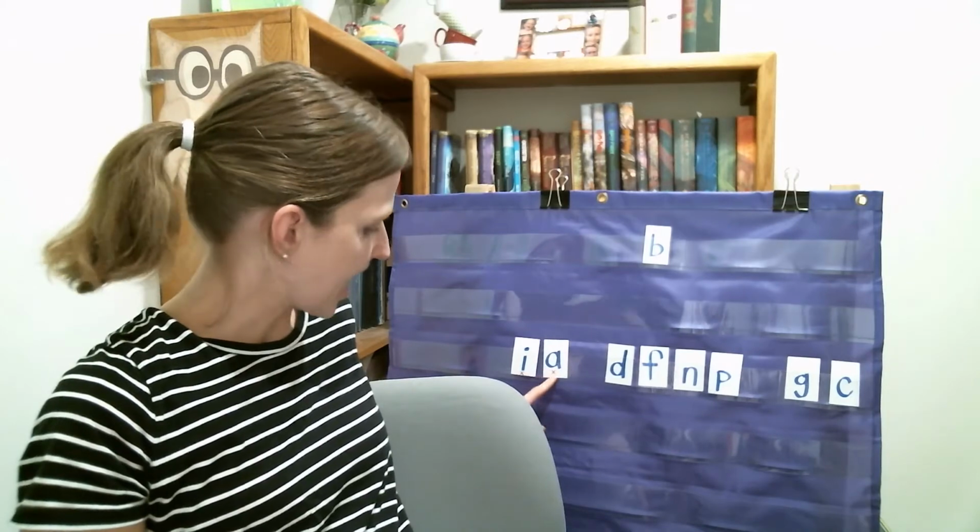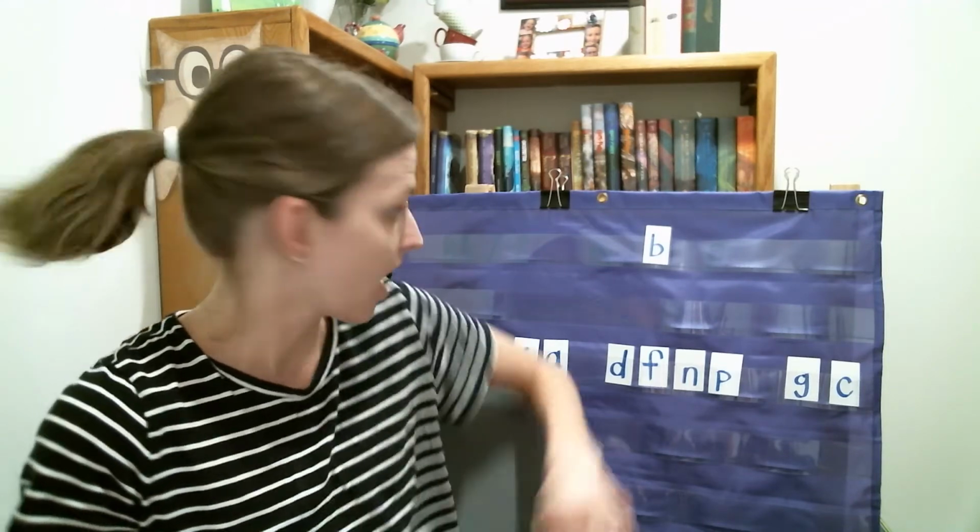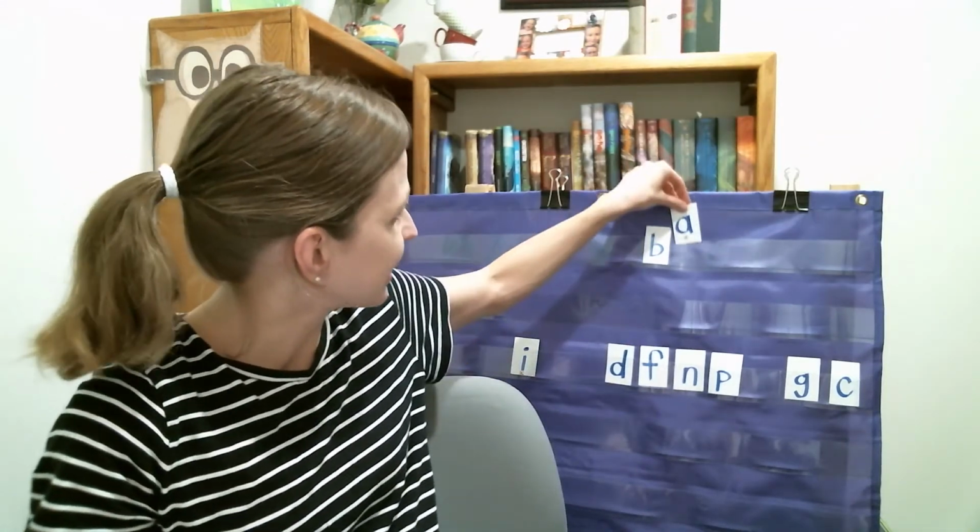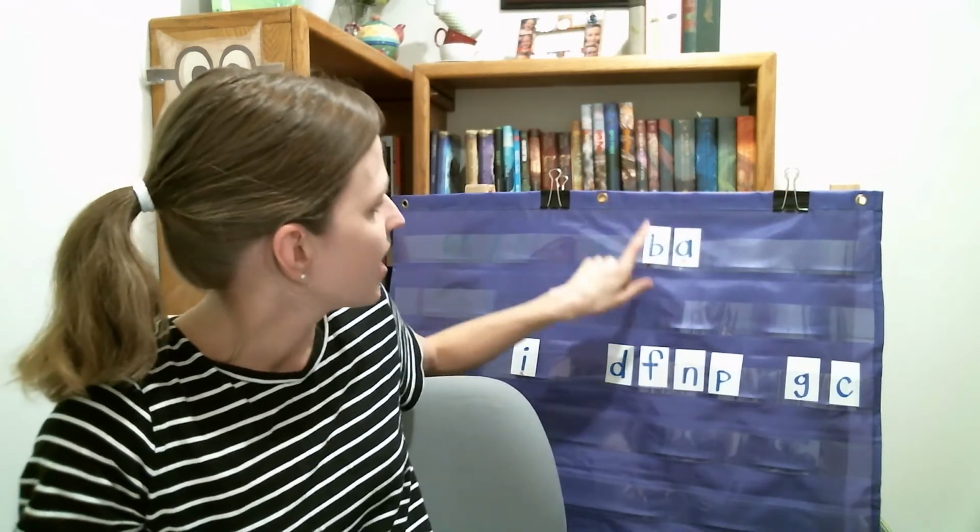What is the middle sound? The middle sound is A. That's a vowel. Which vowel is it? Is it I or is it A? Well, let's think. A, the alligator is angry. A, A, A. B-A-G. Bag. That is an A.